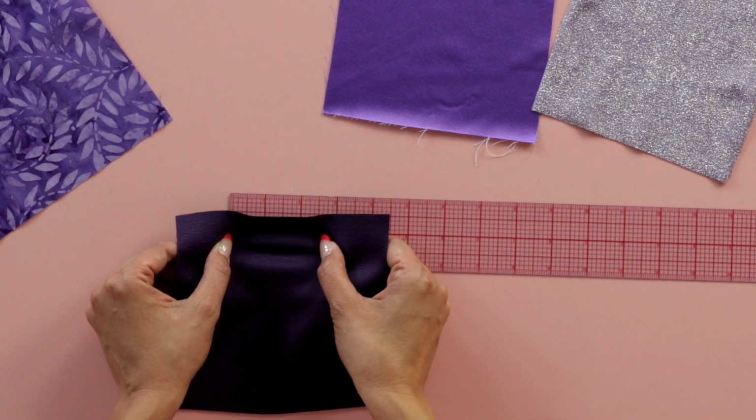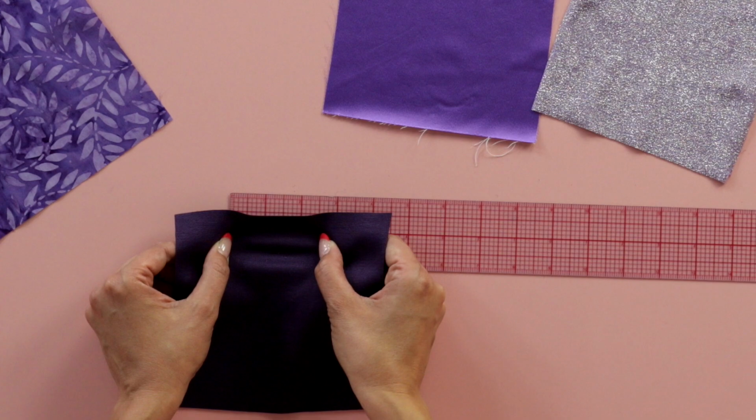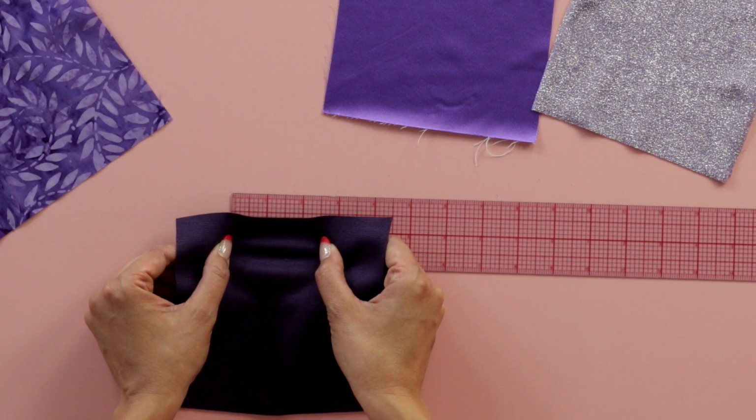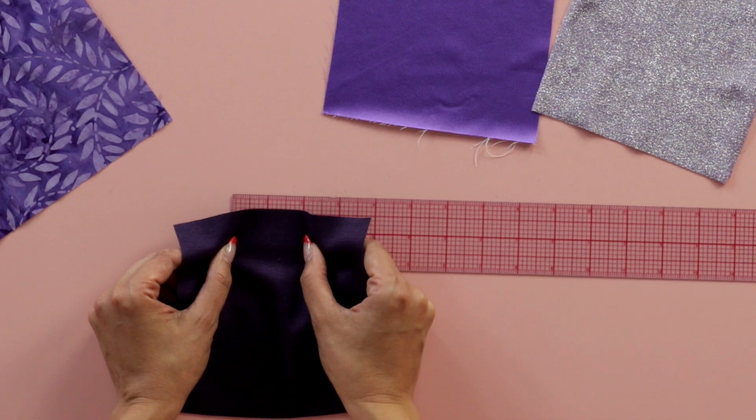I don't want to tear into this, but I do want to stretch it about as much as I would imagine it would stretch as I'm wearing it, like the max, right? Okay, so this goes to about 2.5 inches. So with my stellar math skills, I know that that means this has 25% stretch. Okay, so this is on the lower end of stretch fabrics.